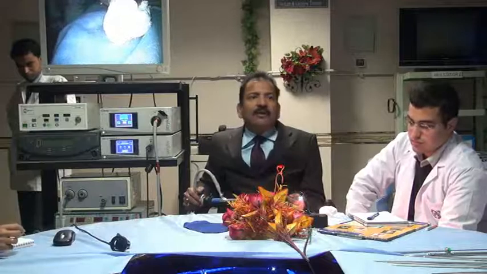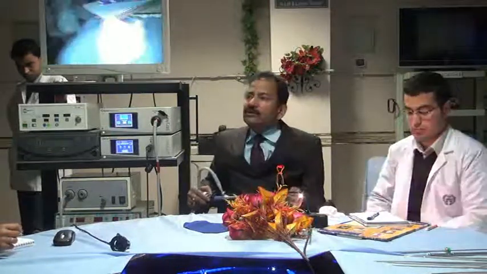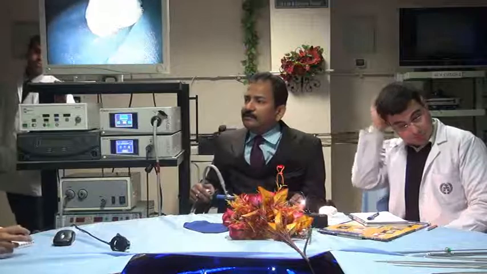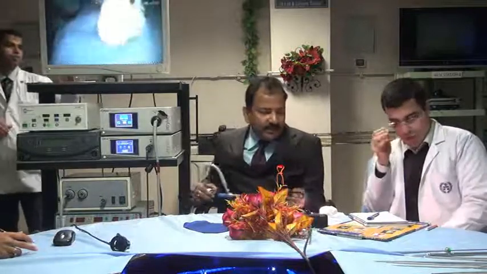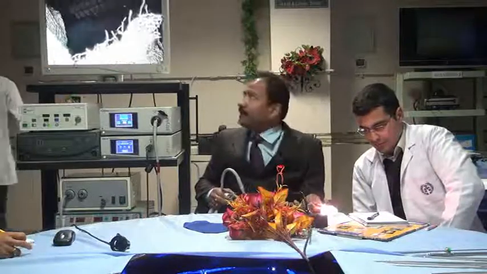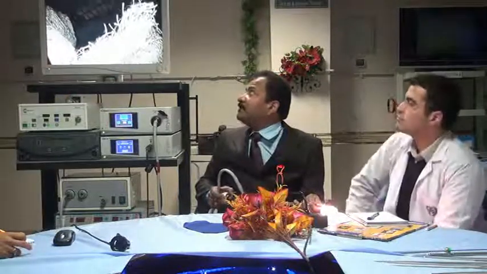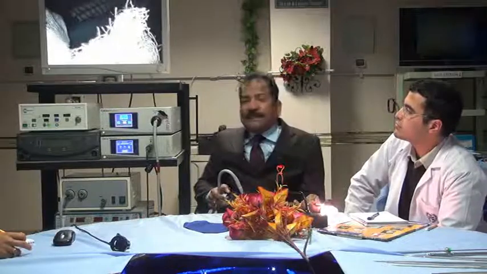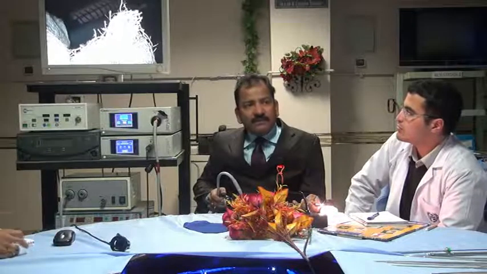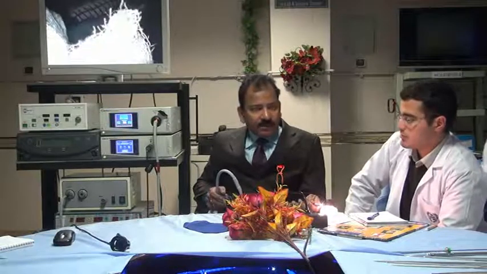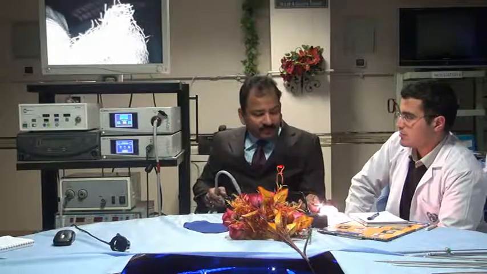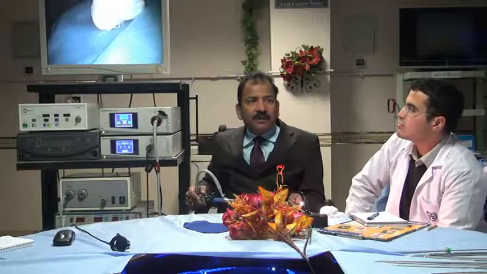So always focus outside the abdomen, not inside the abdomen. And during focusing, keep it 10 centimeters away. Suppose you keep it that much only, and I will focus it. See, it is focused, and each and every fiber of the cotton is visible. But if I am away, sorry, it is defocused.